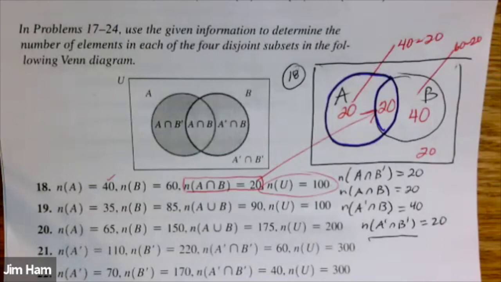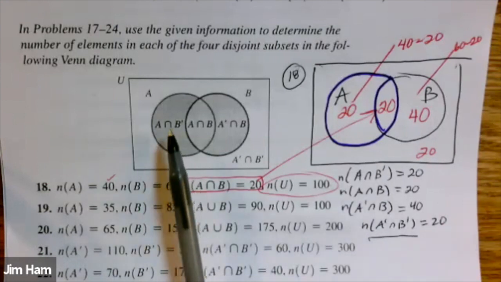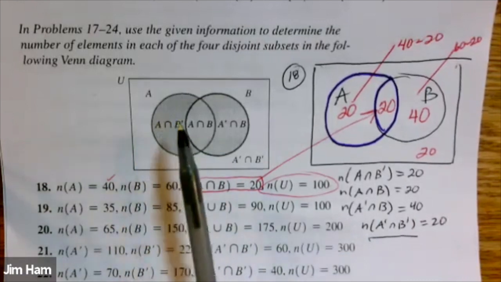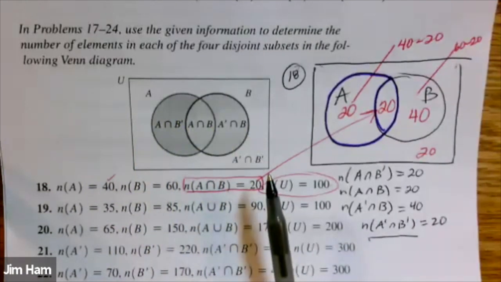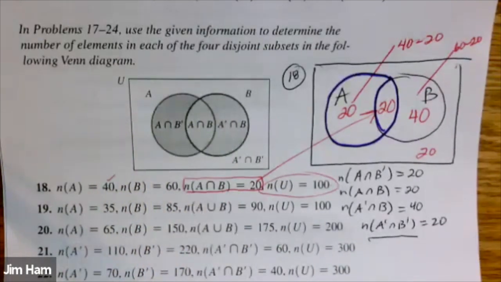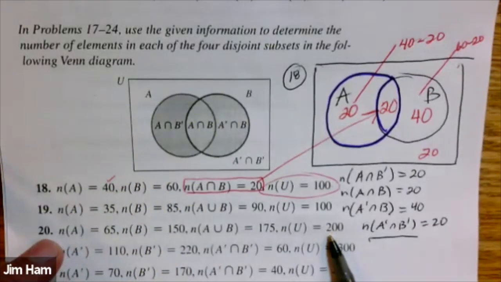Okay, why don't you try number 20? And so you can just give me the numbers as you read from left to right. So you're going to give me 4 numbers, and those 4 numbers should add up to 200 this time.